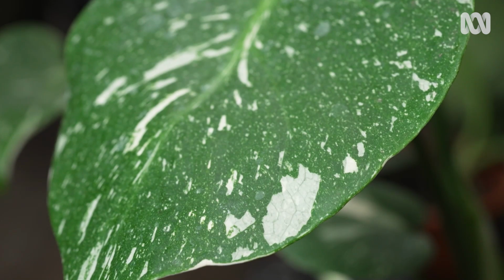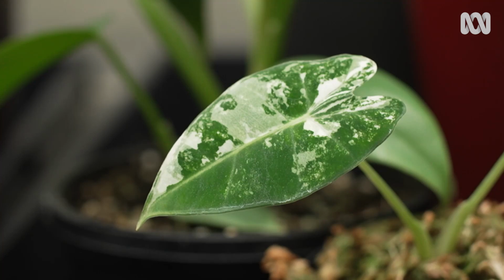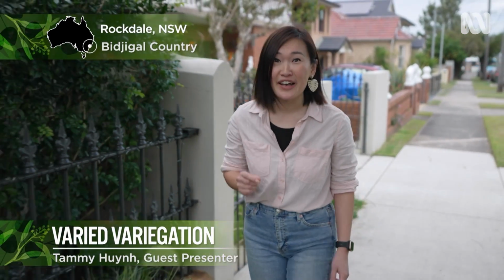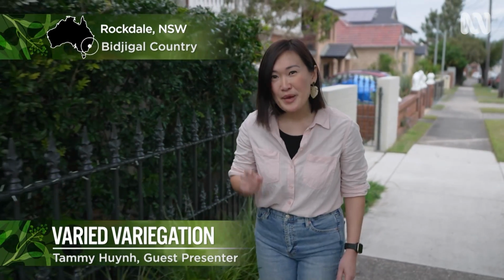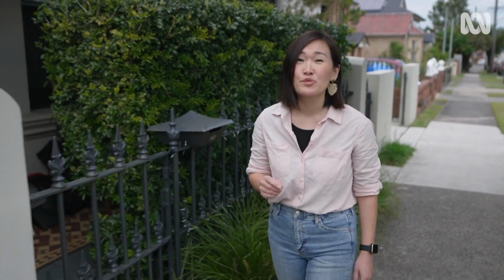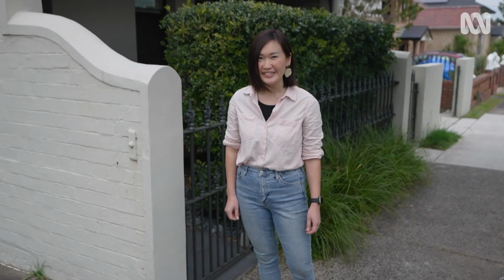Variegated indoor plants are all the rage right now. Collectors everywhere are snapping up these beauties. Tiny variegated cuttings can sell for eye-watering prices, hundreds if not thousands of dollars. But beyond the hype of these perfectly patterned plants, variegation is one of the most fascinating and enduring aspects of what plants can do and how they grow.